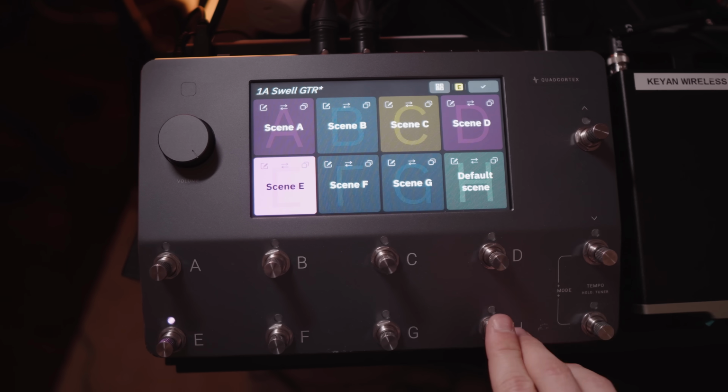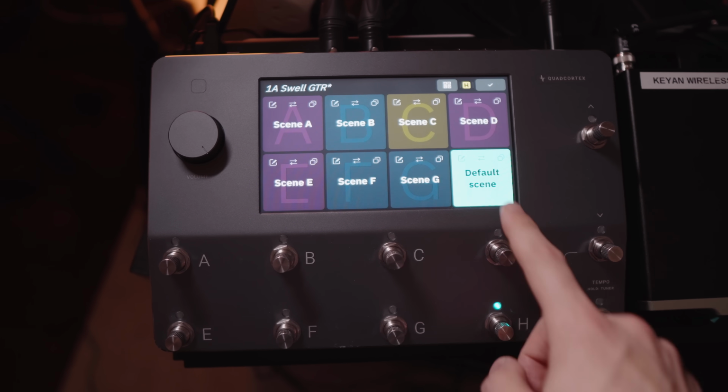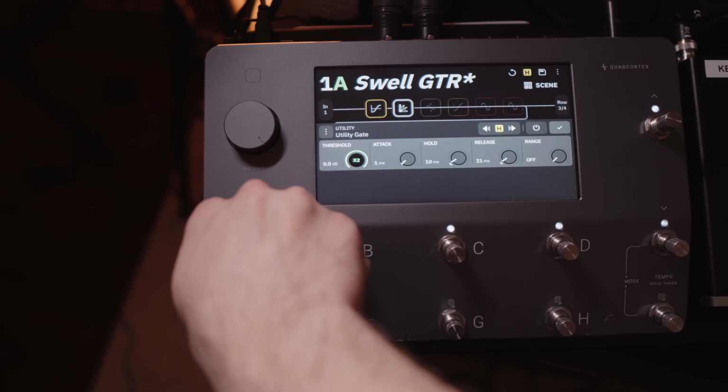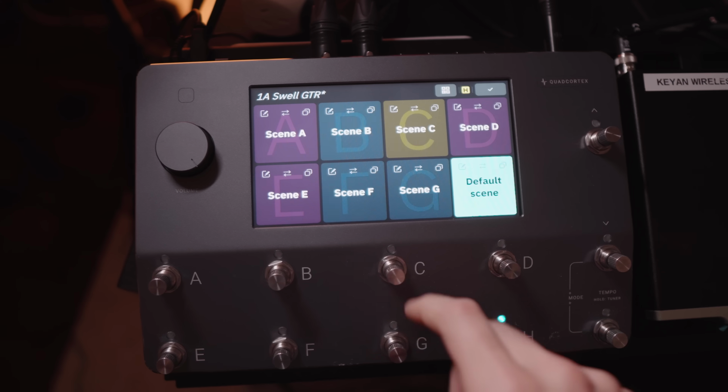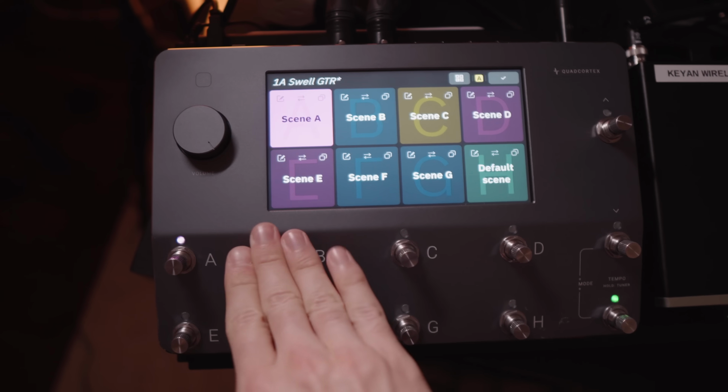And then on top of that, I would often have a gate dedicated on scene H, the last scene within the Quad Cortex, to be completely off. Nothing gets past the gate. It's pretty much just a mute patch. So with that, I've already used up 4 of my 8 scenes. Half the scenes are already gone just on high gain gate patches.